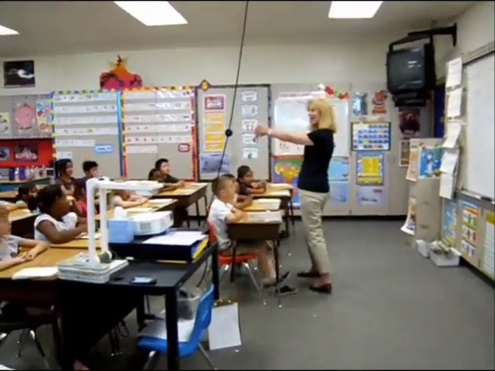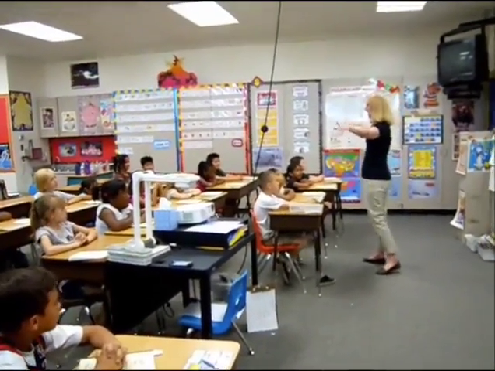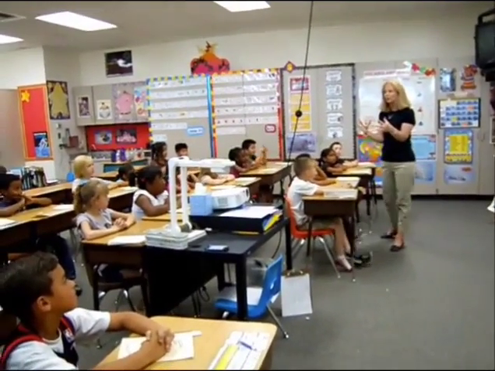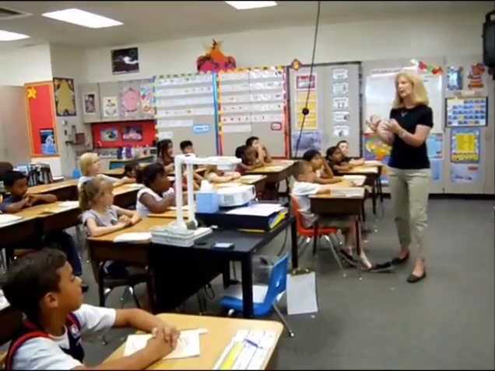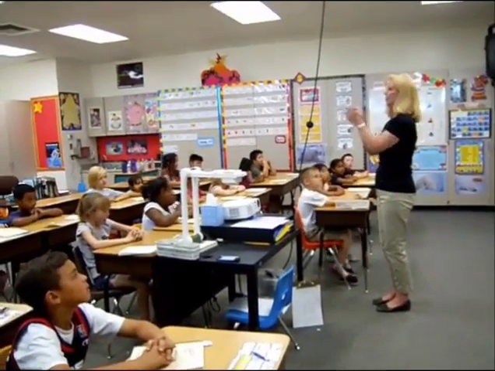Hands and eyes. You did an amazing job out on the playground today building your model volcanoes. When I say teach, I want you to turn to your partner and talk about your favorite part of the volcano model today. Teach.